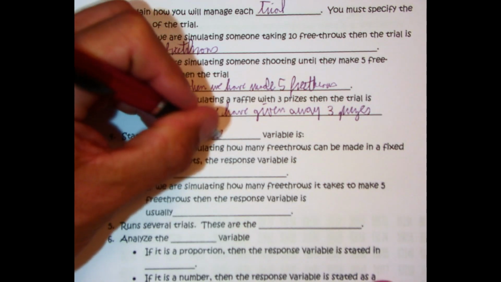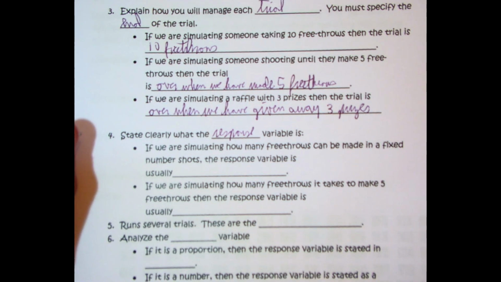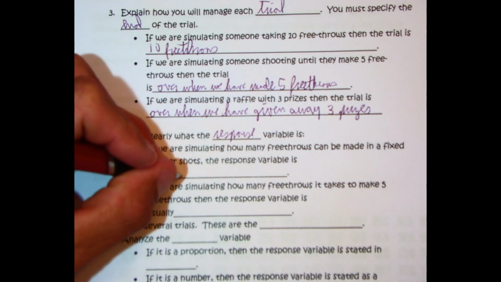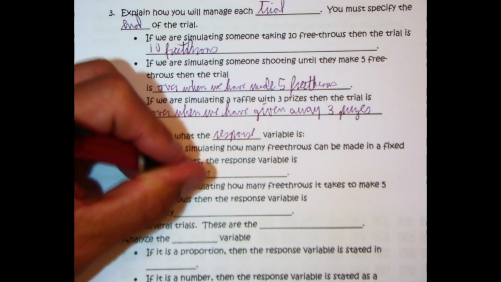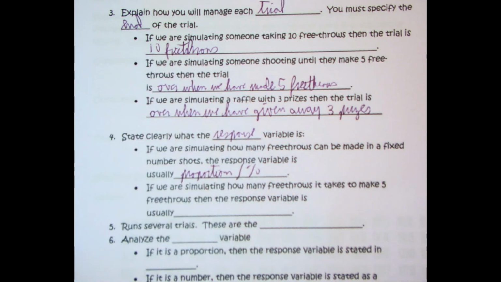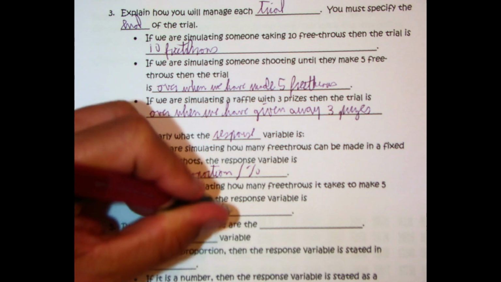Next, we must define what the response variable is. So, very simple. If you're doing something out of a fixed number, suppose we say, what is the proportion of shots that a person will make out of 10 free throws? When it's a fixed number of trials, then it's usually going to be a proportion or a percentage. If we are simulating how many free throws it takes to make 5 free throws, then the response variable is usually going to be an average or a mean. Okay.